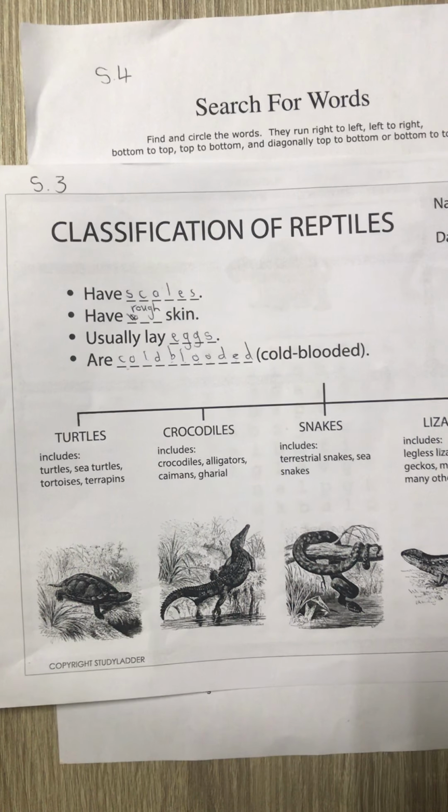First thing about reptiles, they have scales. Scales. Okay, so write scales. The next way that we can classify a reptile, I wrote rough skin. Now that's not always true because, if you think about snakes, it's not really rough.